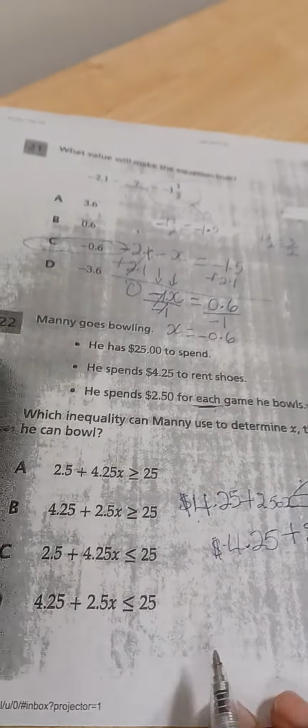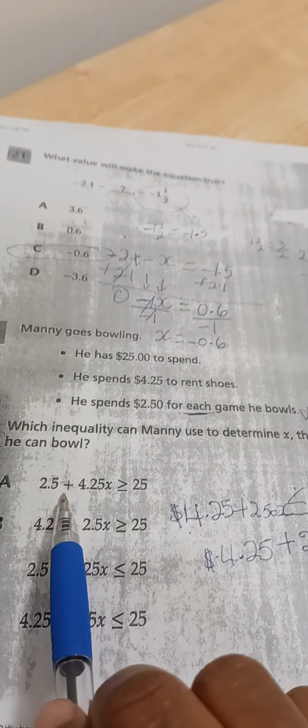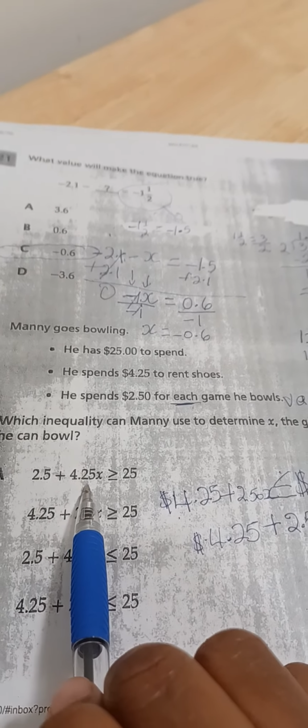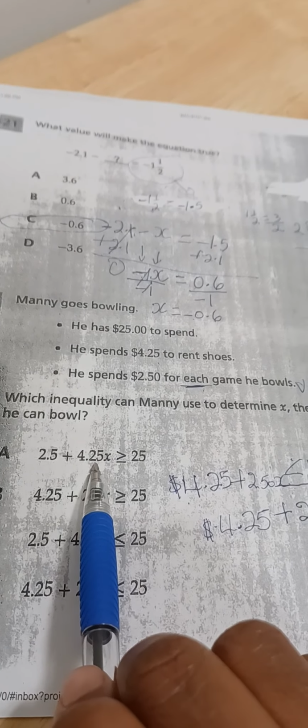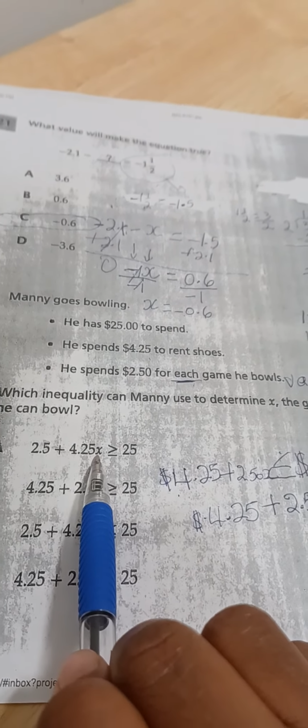So let's go ahead and look at these answers. The first one says $2.50 plus $4.25, and there's an x value here. This cannot be because the initial amount is $4.25. That's a one-time fee he pays to rent the shoes. All right, so that cannot be.